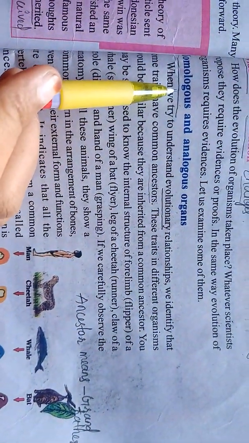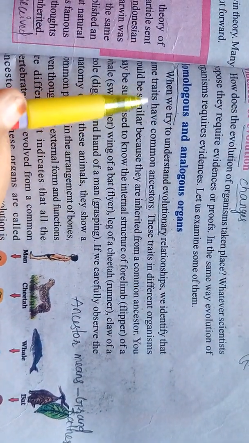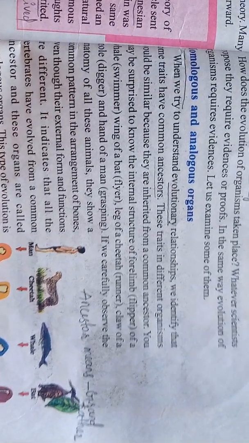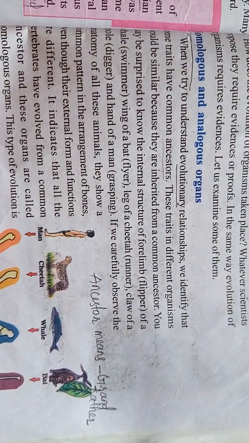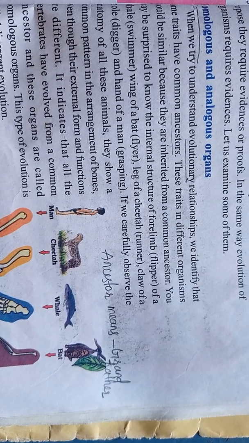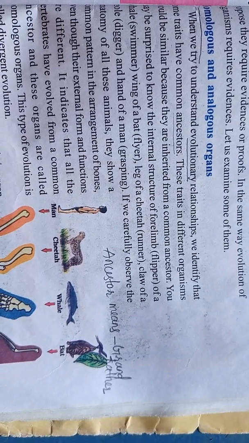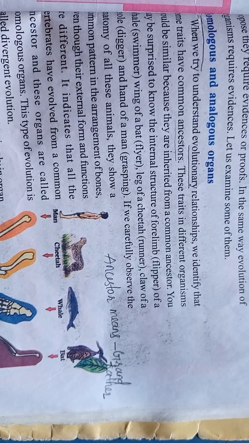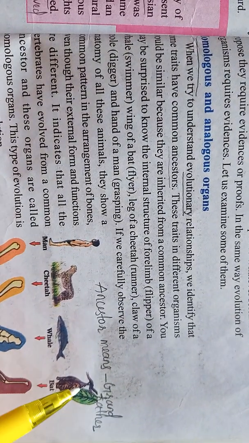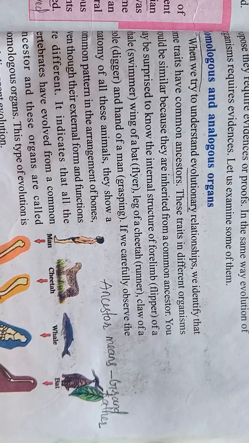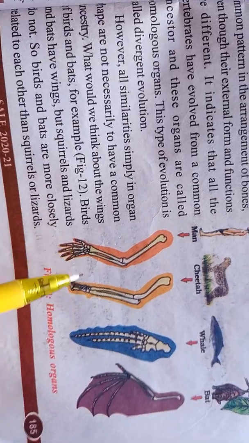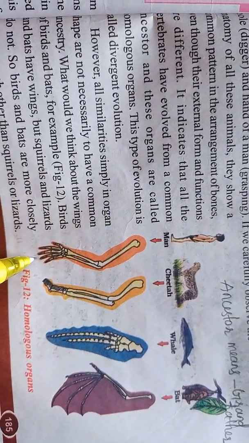So first we will discuss homologous organs. What is the definition of homologous organs? It indicates that all the vertebrates have evolved from a common ancestor. The organs which have anatomically the same structure but different function, like the human hand and the cheetah's leg, having the same structure. See here, same structure but their function is different. This is called homologous organs.